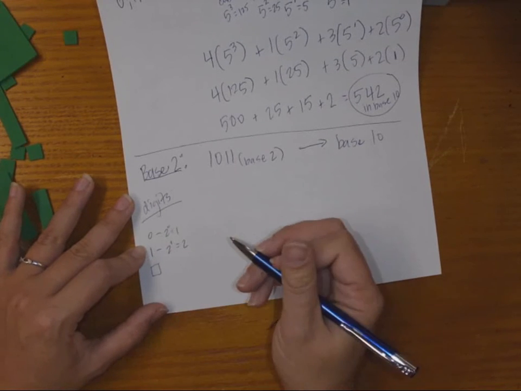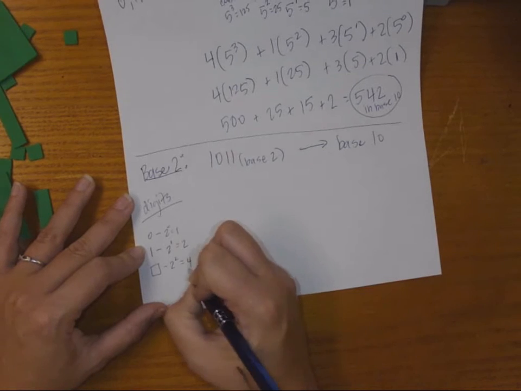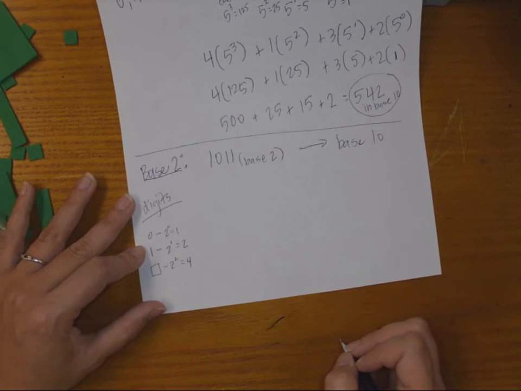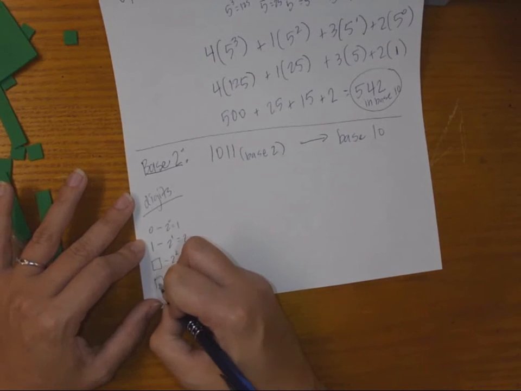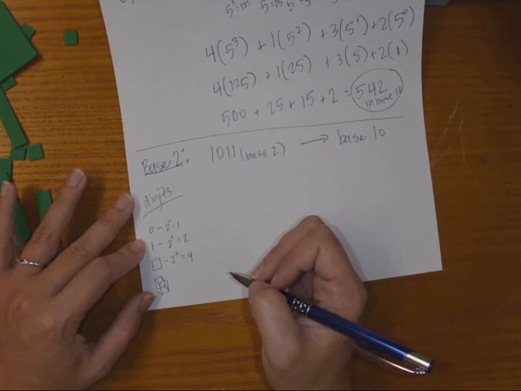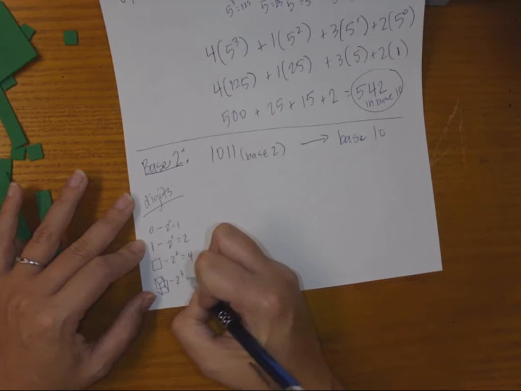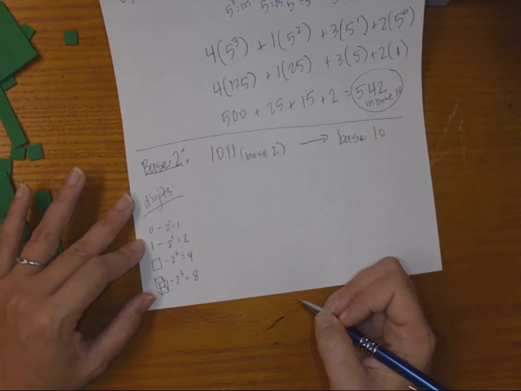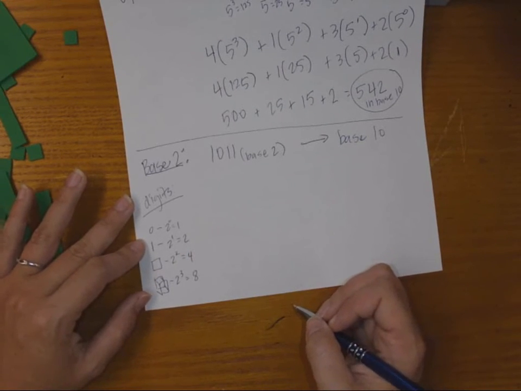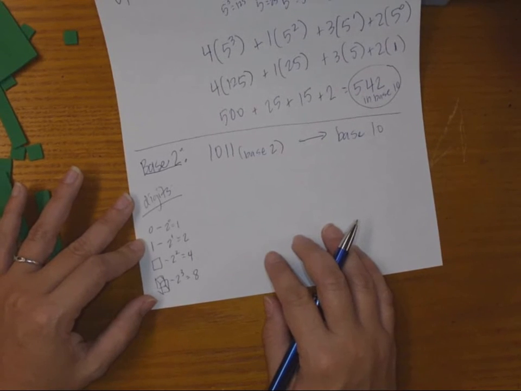A flat would be 2 longs put together, which would be 2 squared. So 4 units make a flat. A cube would be 2 flats put together, which would be 2 to the third power, which is 8 units, like the little cubes, that's what I meant.